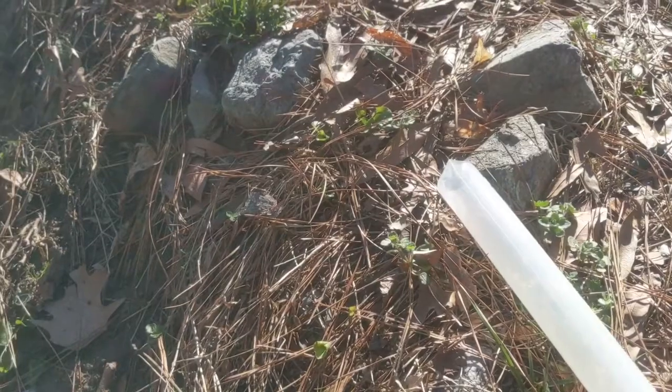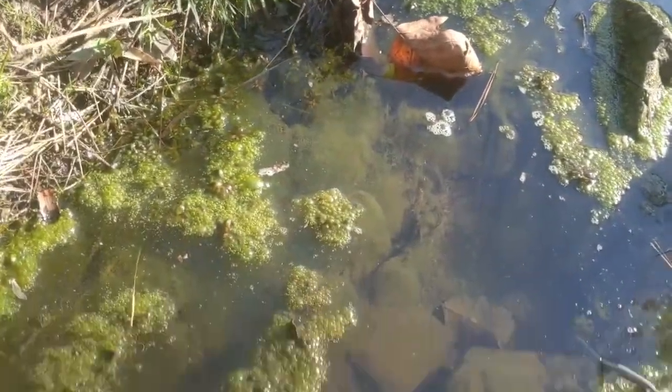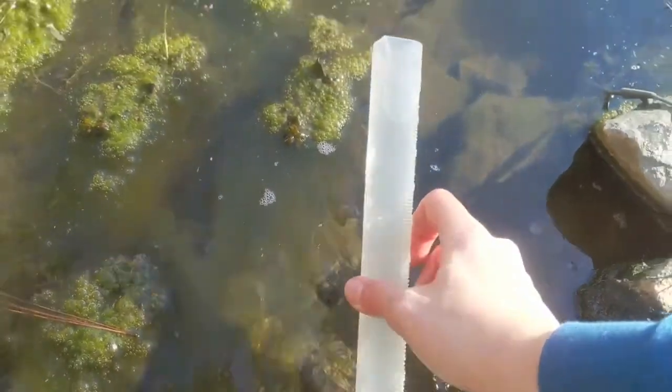So when you collect your water, make sure that the mouth of the graduated cylinder is facing upstream so that water is flowing into the graduated cylinder. Also, make sure that you're in a deep enough part of the stream or the lake where you are not touching the bottom. Make sure you're not stirring up the bottom, because that will give you a falsely high reading of turbidity. When you have the Secchi disc in the bottom of the graduated cylinder, and it's filled up with water, make sure you're in a very bright area, so full sunlight is ideal.